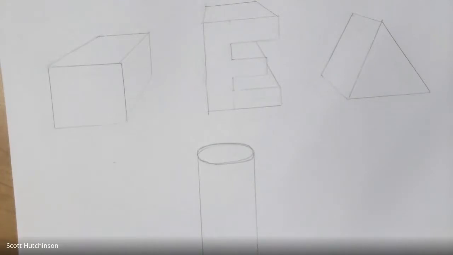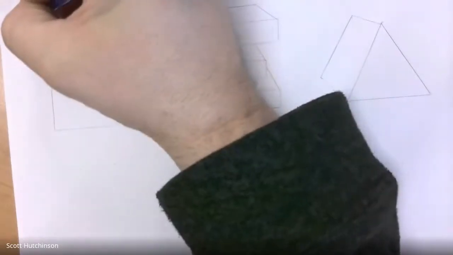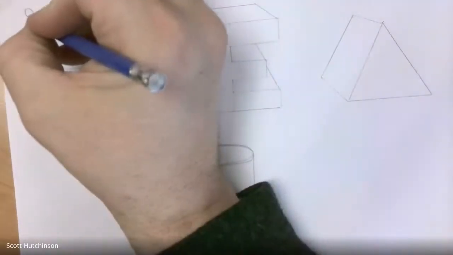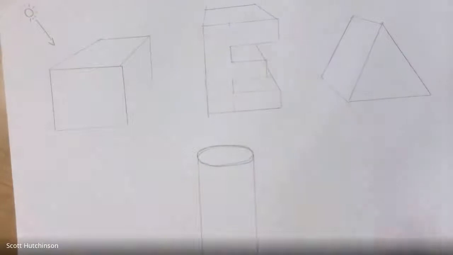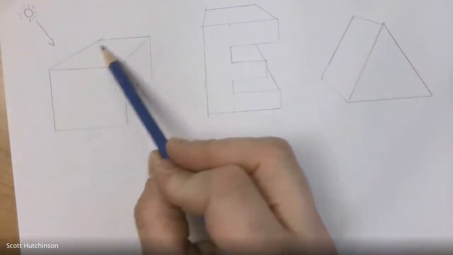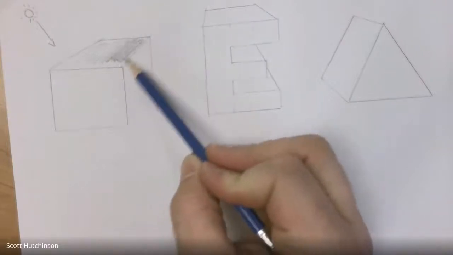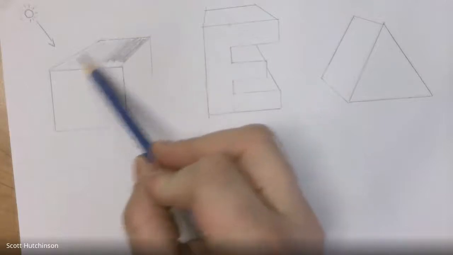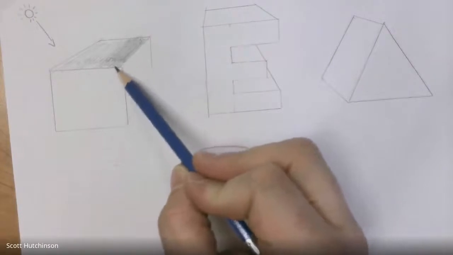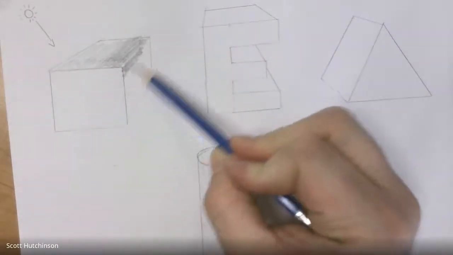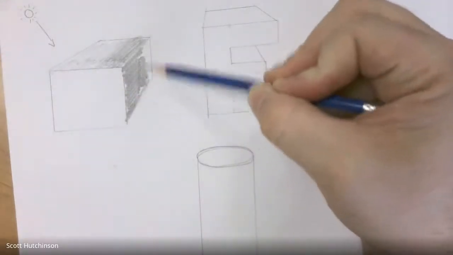Now, once you have these 4 shapes, I'm going to get you to practice your shading again, all right? So what I would like you to do is, the sun is hitting, or the light is hitting this cube from this side. All right, so we're going to have light to dark. Okay, this side is going to be all in shadow. And now we're really trying to respond to the light.